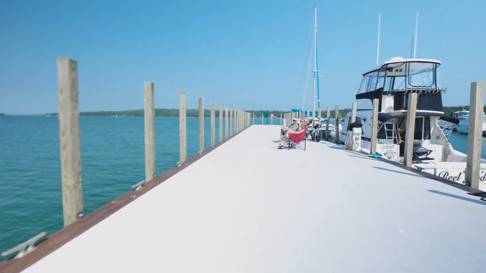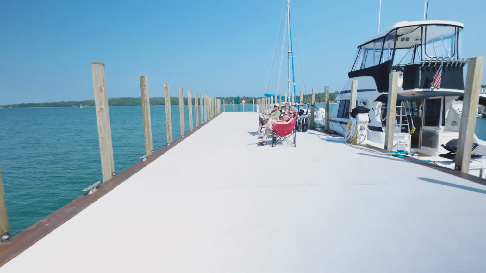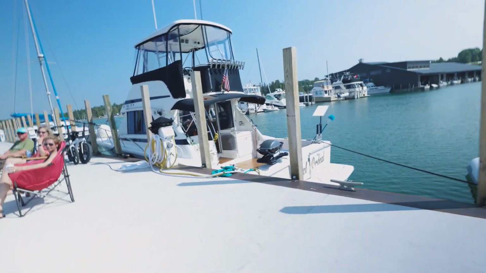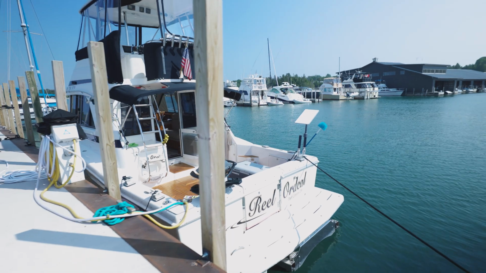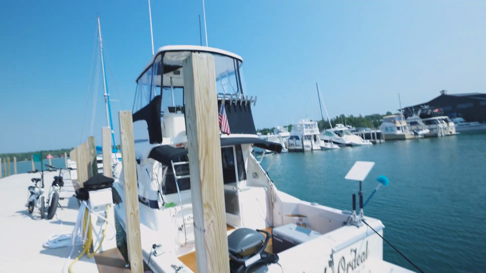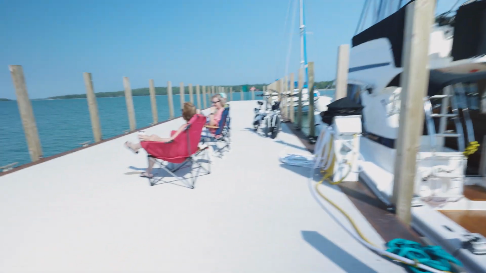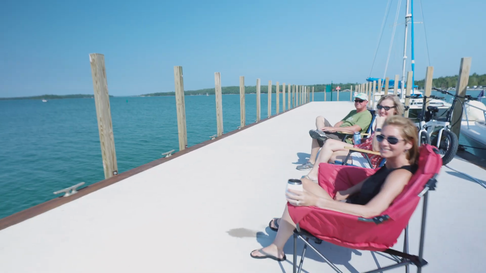My hands are full. So there's Ken and Paula's boat. Yes, that's my phone.